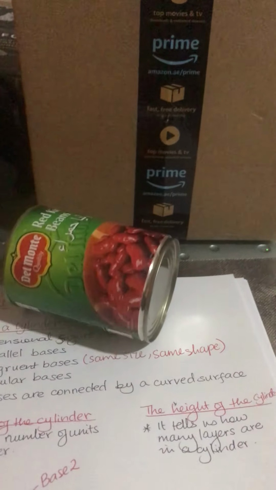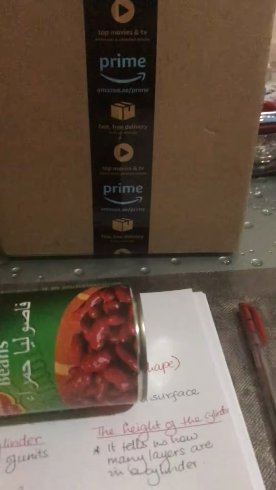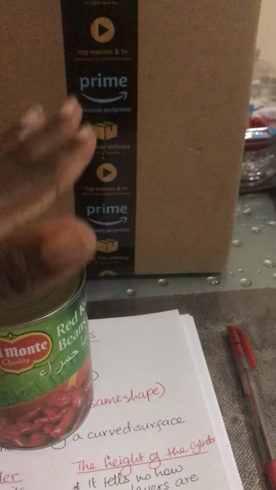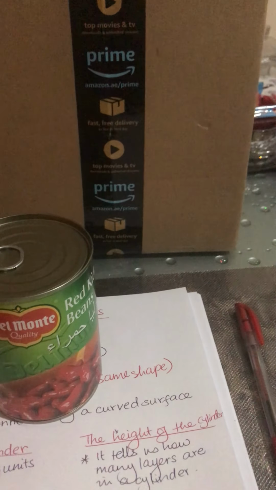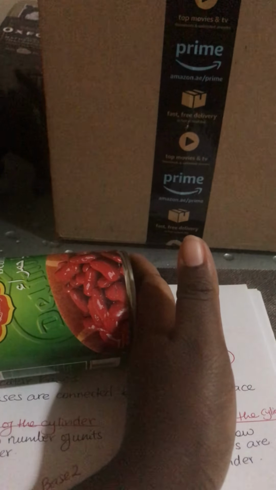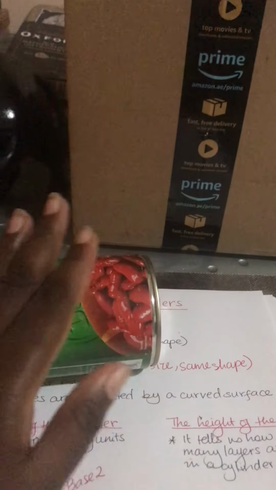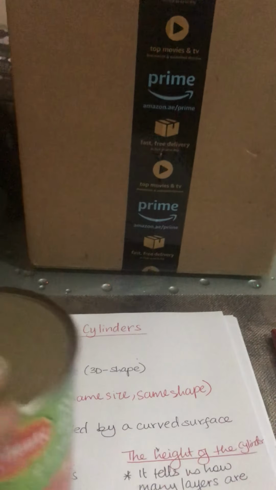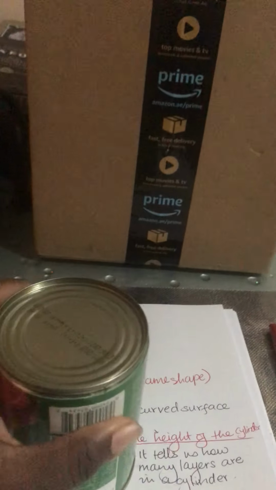They will not cross. If one is on top, the other one is at the bottom. So you have two bases that are parallel. They are the same size. This circle on top is the same size as the circle at the bottom.